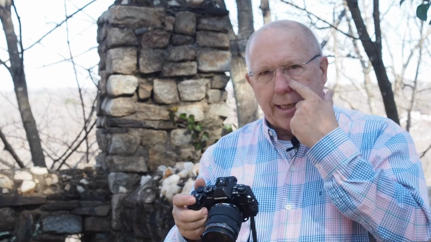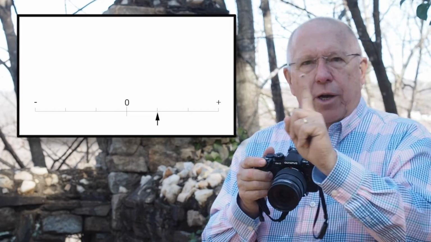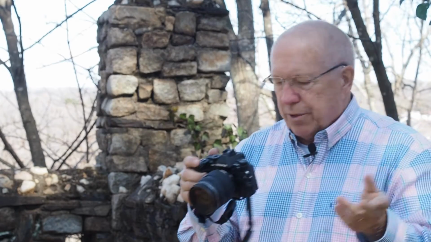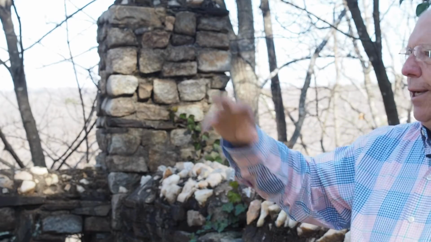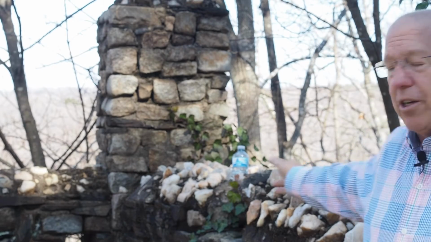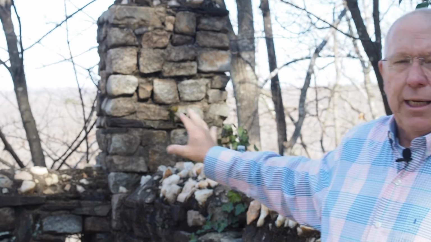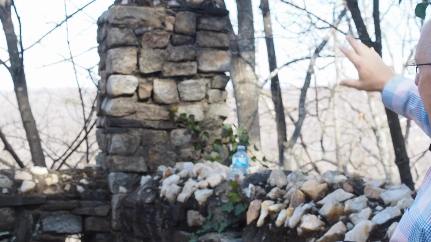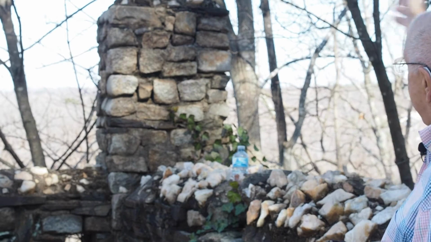And remember that metering index, it's going to show us whether we're underexposed or overexposed. What I want you to do is get a friend or maybe some flowers or a water bottle, as I've done here, you can see on the wall, and we're going to take a picture of that friend or water bottle or object against something else. So you want something behind, maybe some trees. I've got this stone column here, and then of course the trees beyond that.